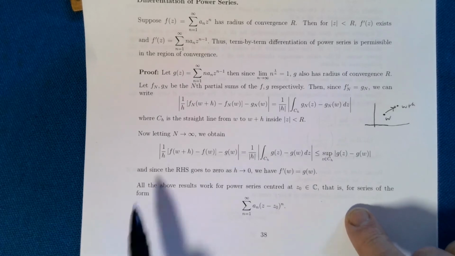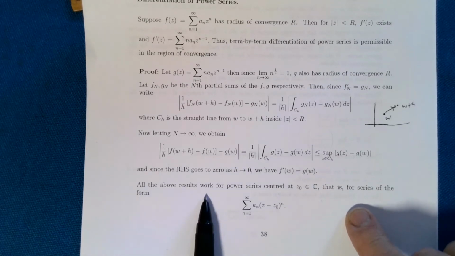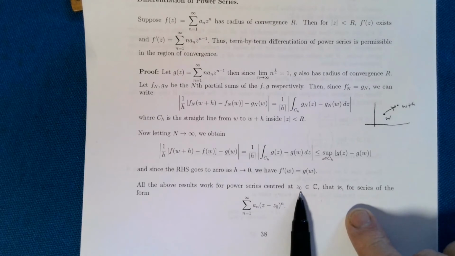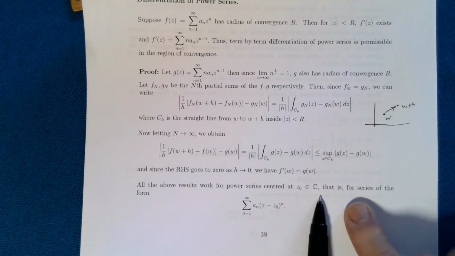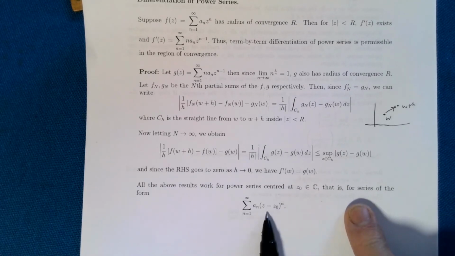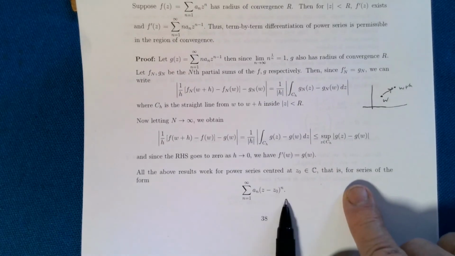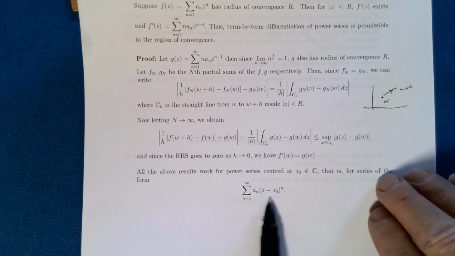So all of the above results work for power series centered at z0, a complex number. That is, we derived it here for series based at the origin, or we can just shift the origin to z0, and then the same result is going to work for this general power series here, this general Taylor series, I should say.